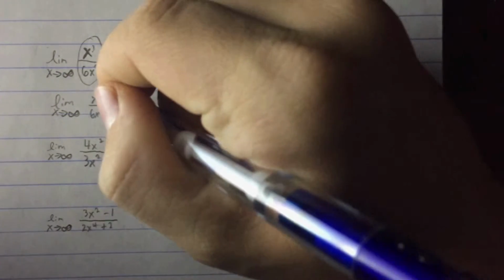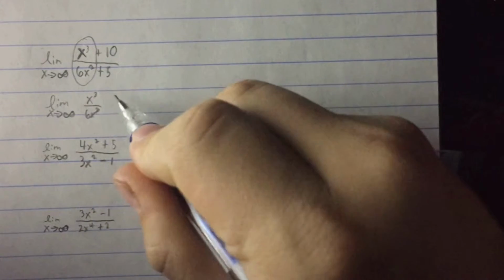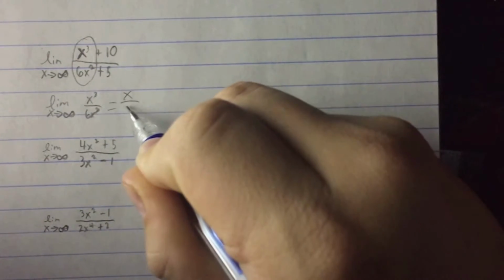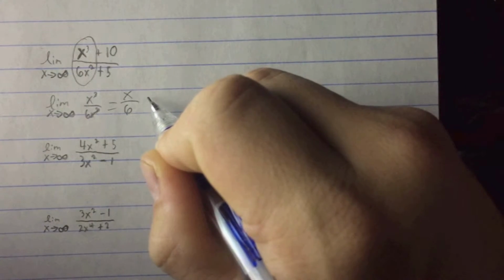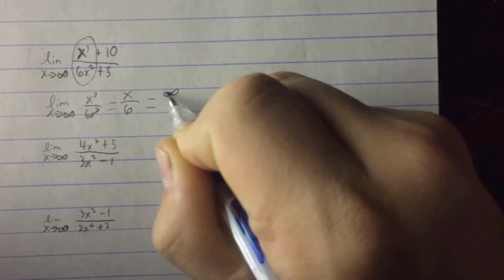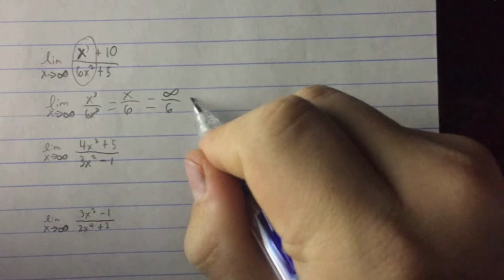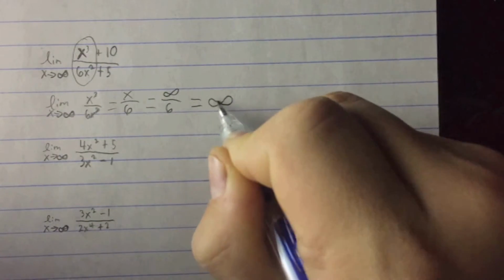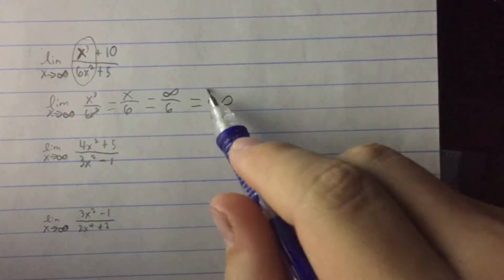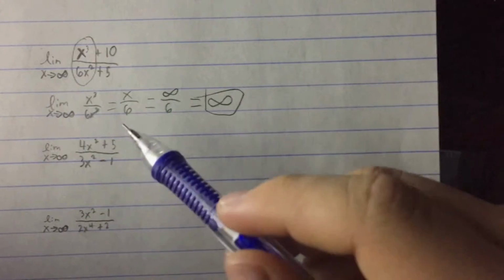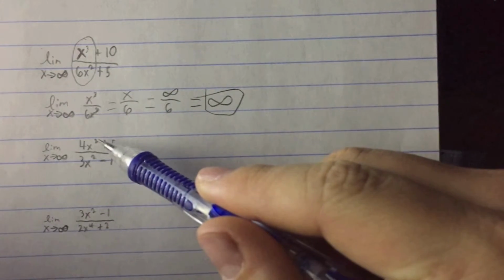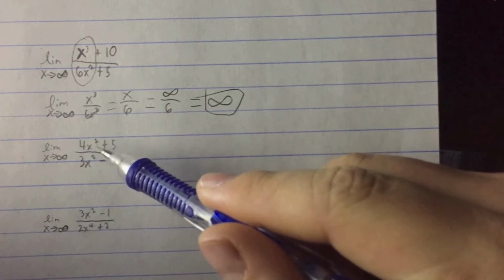Then you simplify. 2x's are canceled out, leaving this one to be 1x. So this is also x over 6. Then you can plug in for infinity, which is just infinity. This is your answer.